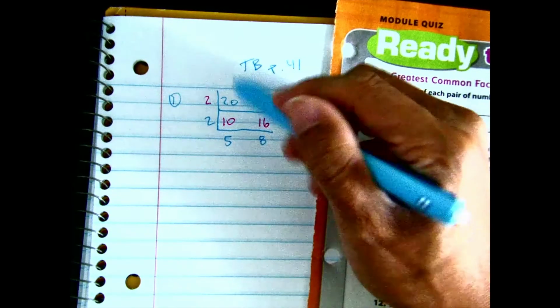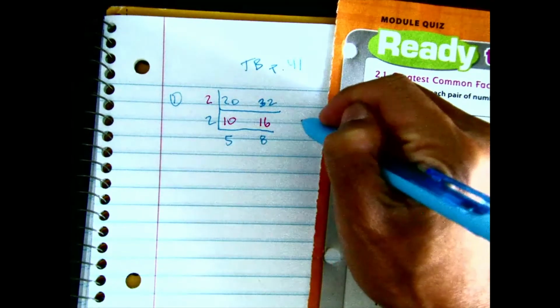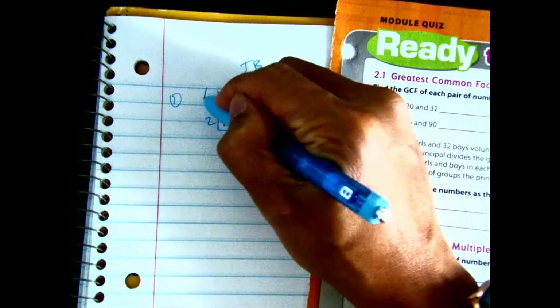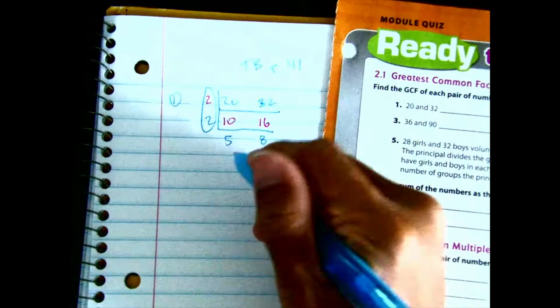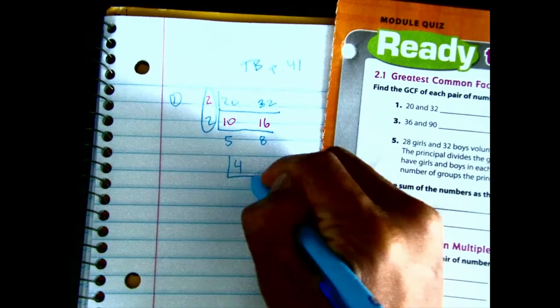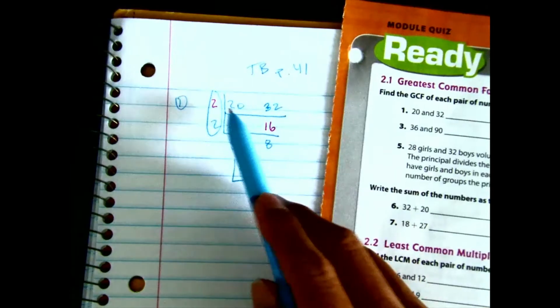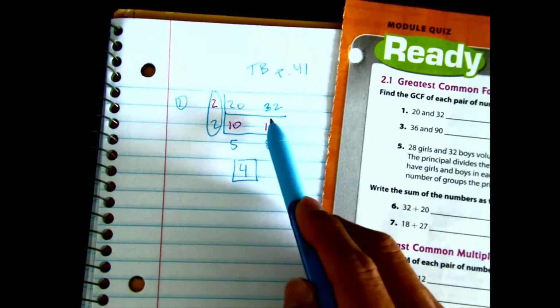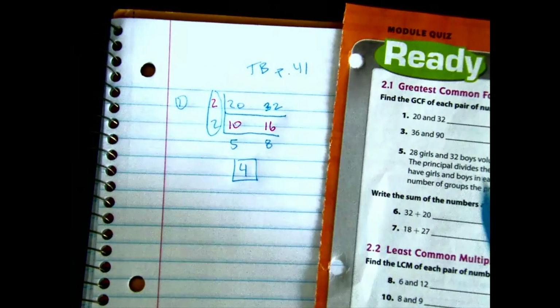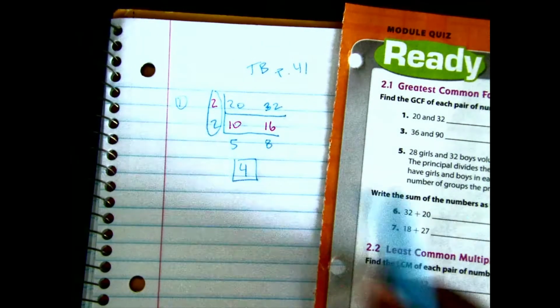So you may be wondering, do I draw an L and multiply all those numbers? No, because we're looking at the GCF. You only need to multiply the outside numbers. So 2 times 2, which is 4. So the greatest common factor of 20 and 32 is 4. Could you have divided both 20 and 32 by 4 and saved some time? Yes, you could have. But you could have also done it the long way like this.